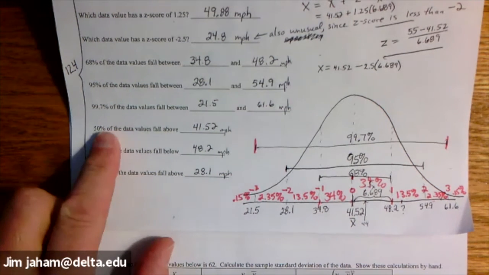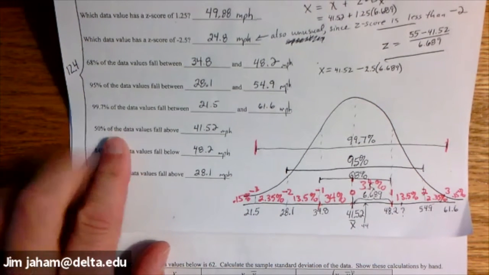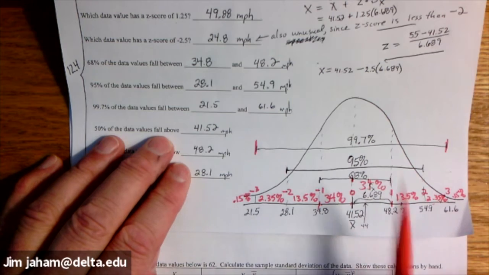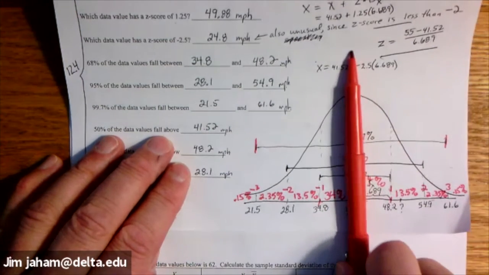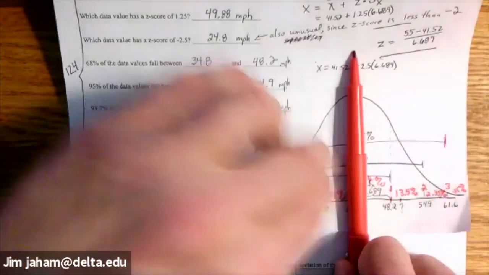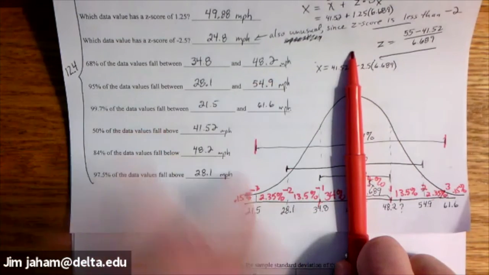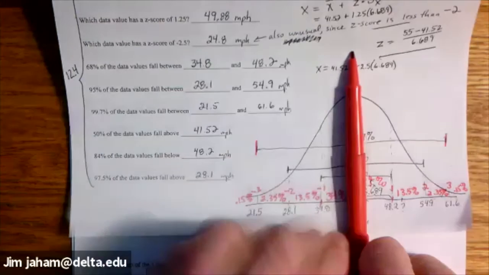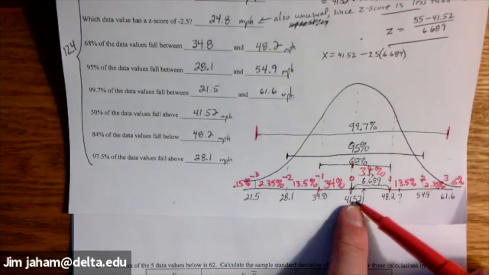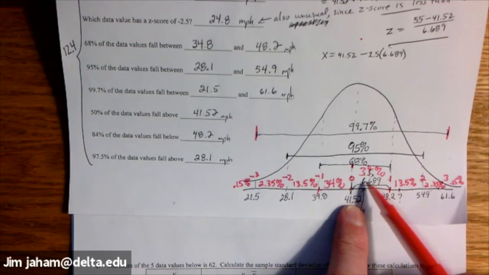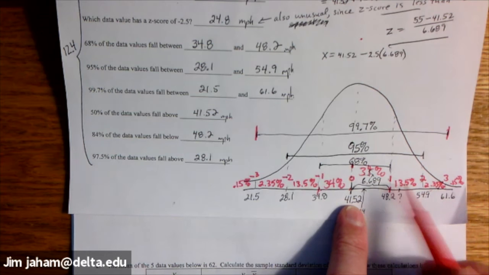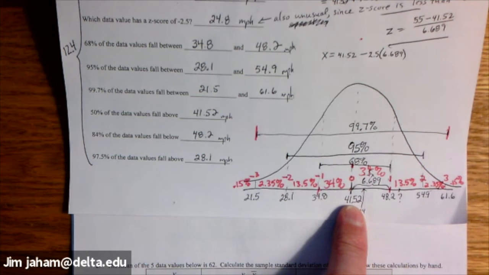Okay, now let's go to this one here. 50% of the data fall above. Okay, well, right here is the halfway point. So 50% is over here and 50% of the data fall over here. So when it says 50% of the data falls above, it must be that value right there, 41.52. If you add 34%, 13.5%, 2.35%, and 0.15%, those 4 numbers will add up to 50% of the data.